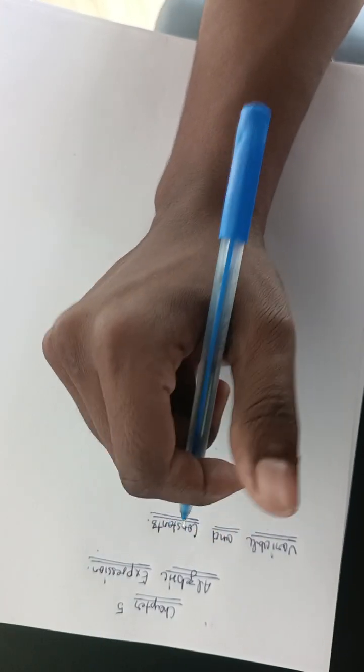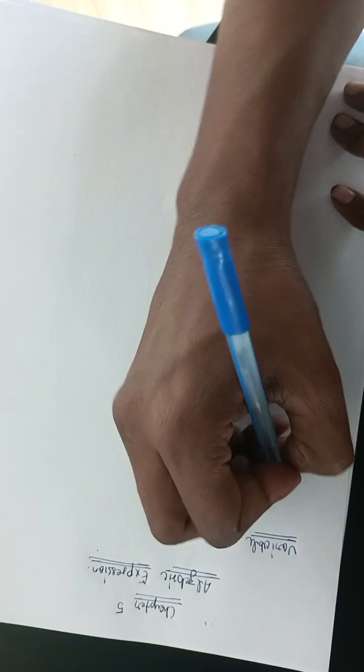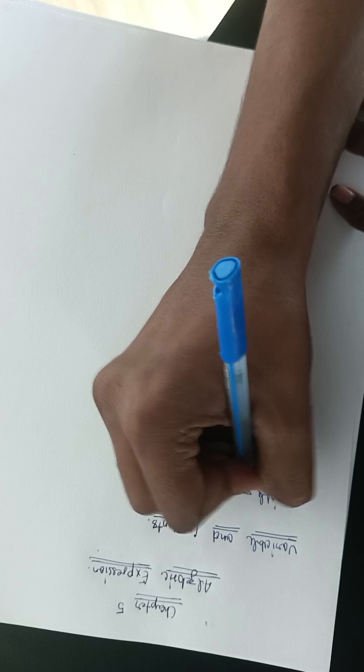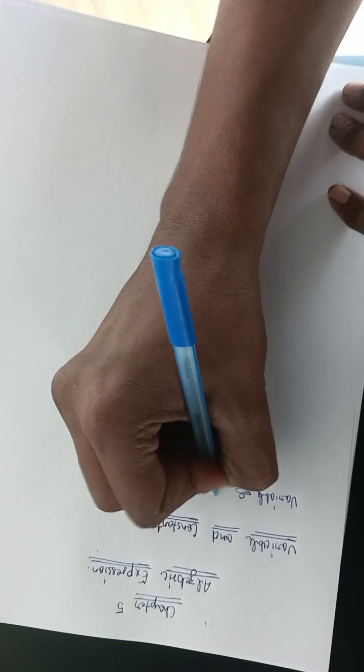So, what are variables? First, we'll understand variables, then we'll understand constants. Variables.